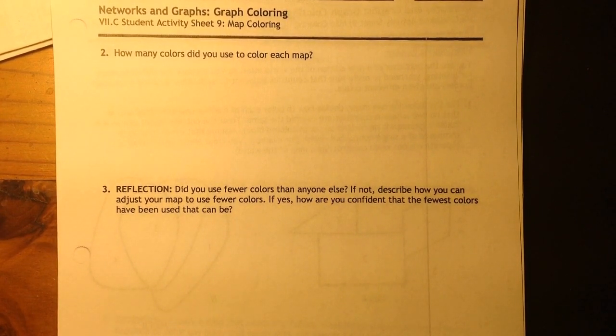Now, if we were in a class, we'd be sharing our answers here, but since we're not, here's your reflection. You're going to think about this a little bit. Number 3, did you use fewer colors than anyone else? Who knows? But if not, describe how you can adjust your map to use fewer colors.